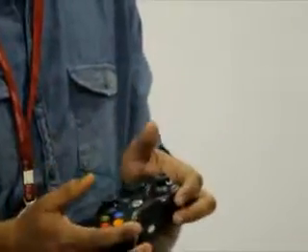Now these are called bumper buttons. We have 2 bumper buttons here and 2 here. These are called shoulder bumpers, and these are called middle finger bumpers. Now these again have different specifics.